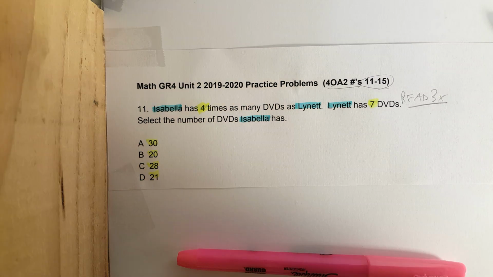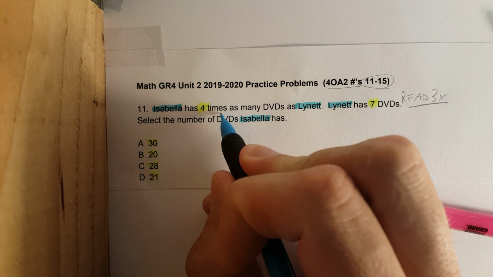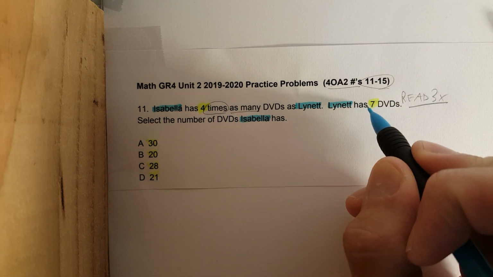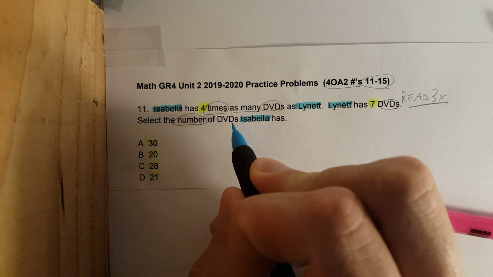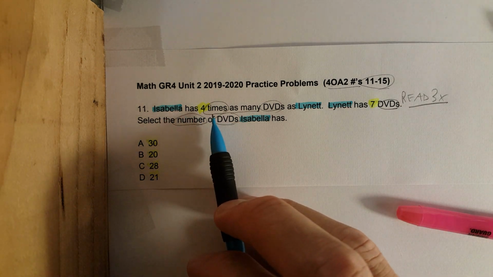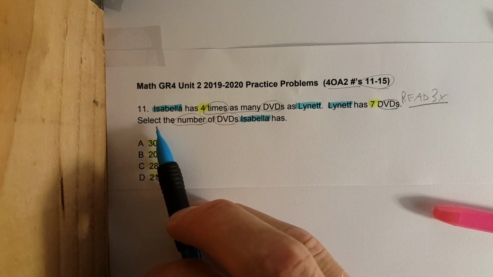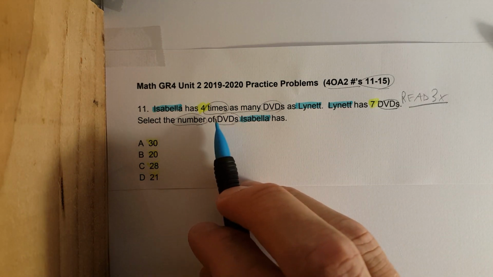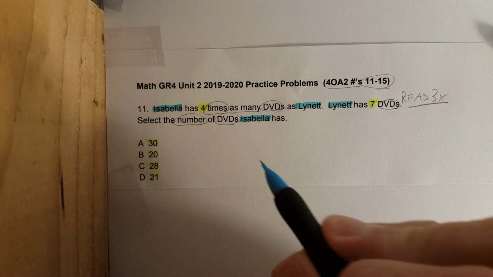Isabella has 4 times as many DVDs as Lynette. Lynette has 7 DVDs. Select the number of DVDs Isabella has. Let's read it 2 more times. Isabella has 4 times as many DVDs as Lynette. Lynette has 7 DVDs. Select the number of DVDs Isabella has. Okay, we're not going to read it 3 times. I'm just kidding. Isabella has 4 times as many DVDs as Lynette. Lynette has 7 DVDs. Select the number of DVDs Isabella has.